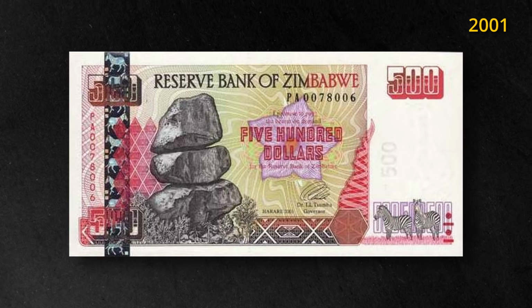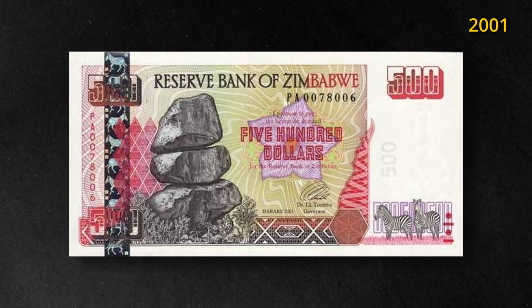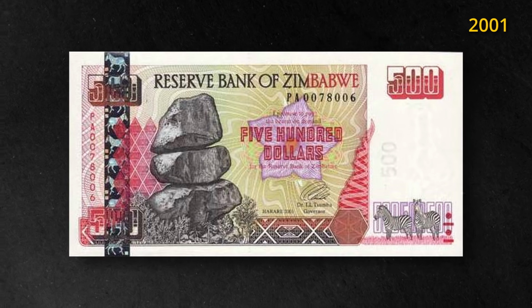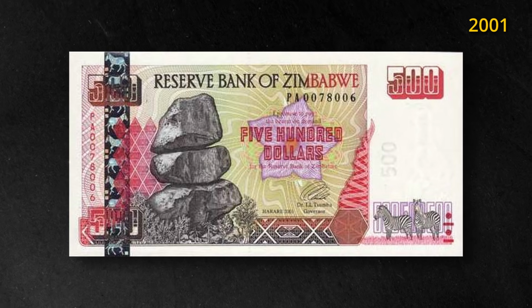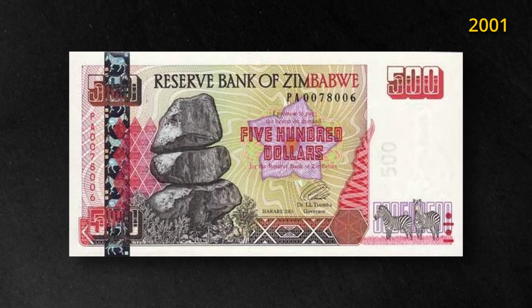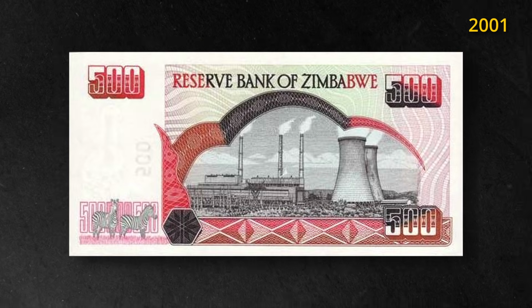it featured similar features as the other notes, the only difference being it had a holographic strip as a security feature. It also had a bitter apple flower and zebras, which were mirrored. On the reverse, it had the Hwange power station.